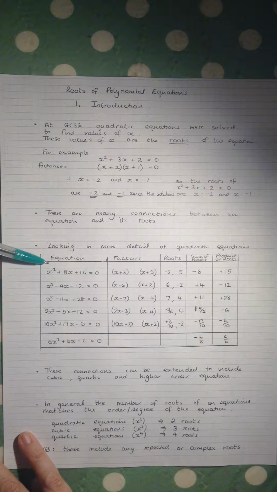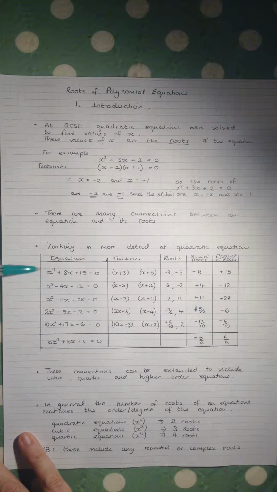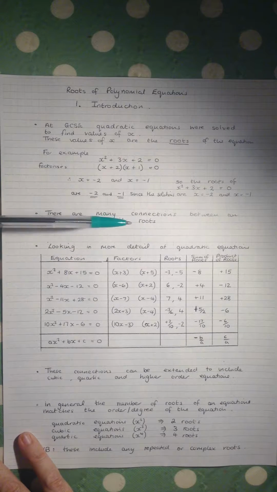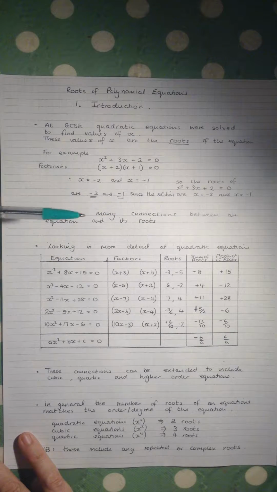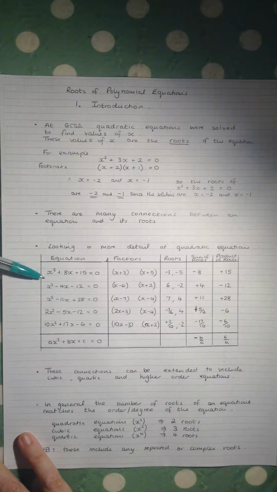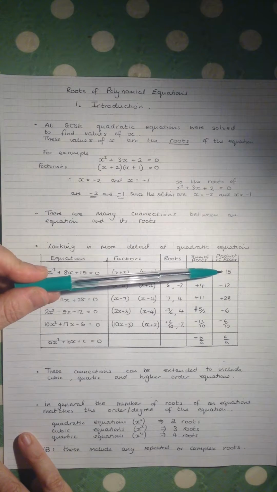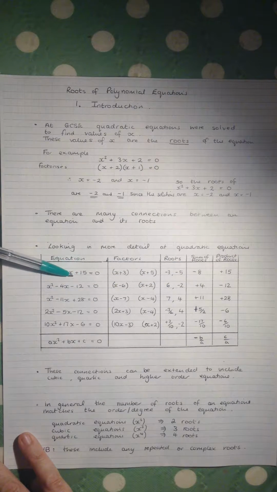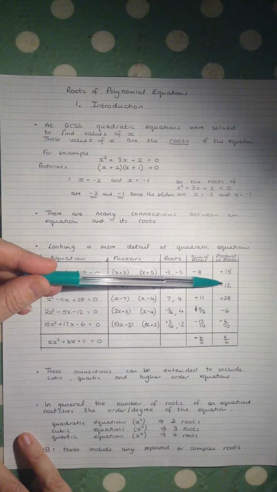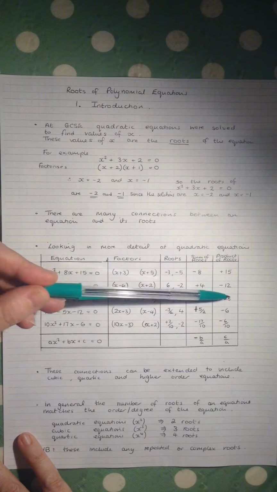So looking at your homework, you should have got results like this. These were the 5 questions. For each one you had the factors, the roots, the sum of the roots and the product of the roots. Looking carefully at these, if we start with the product of the roots, for the first 3 equations where you've got 1x squared, you should have found that the product of the roots matched the constant term at the end. So the plus 15 matches the plus 15, the minus 12 matches the minus 12, and the plus 28 matches plus 28 there.